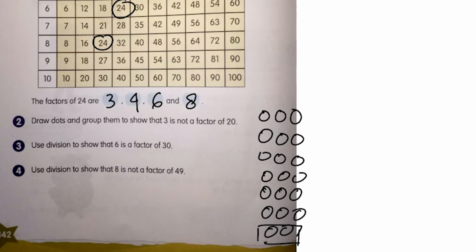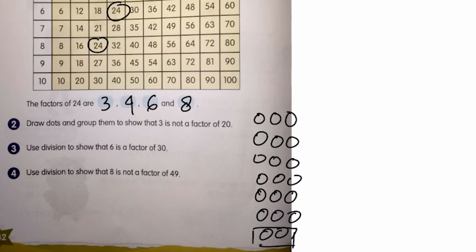Number 3. Use division to show that 6 is a factor of 30.